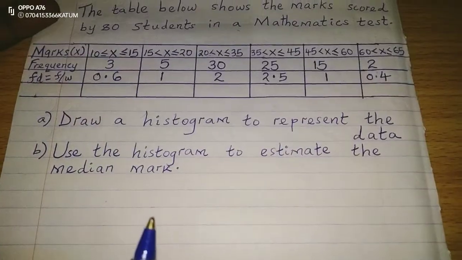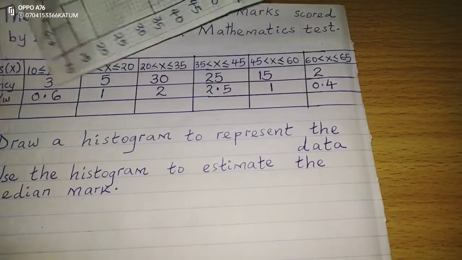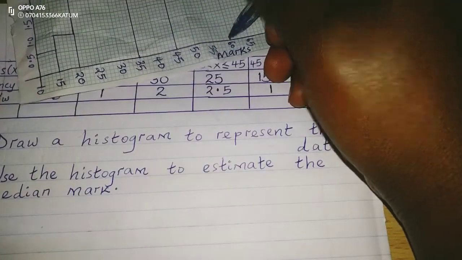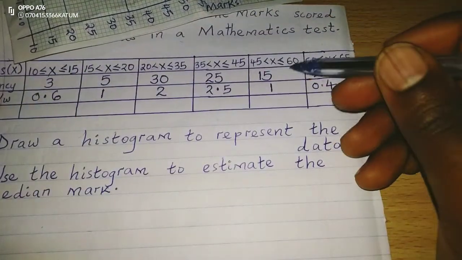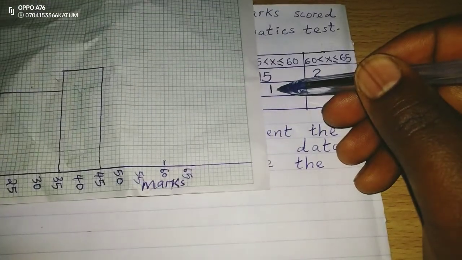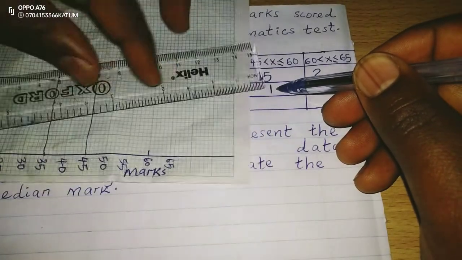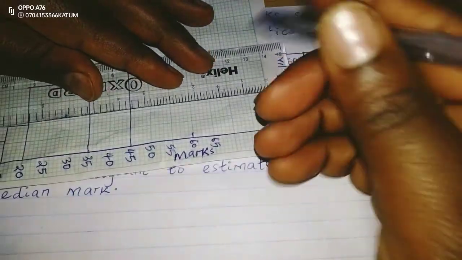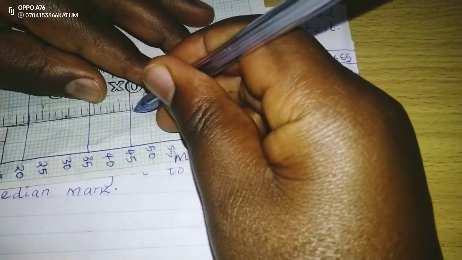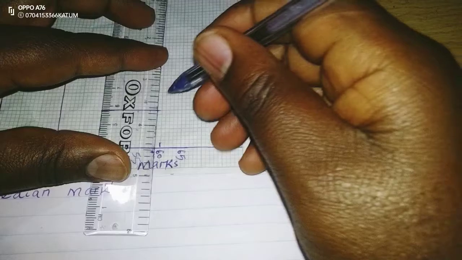The next is from 45 to 60. So from 45 to 60 all the way to here. The height is 1. The frequency density is 1. Therefore, with a frequency density of 1, the class will reach here.